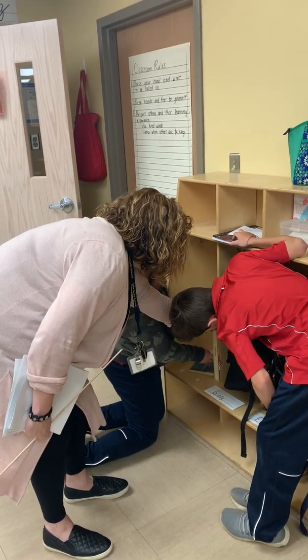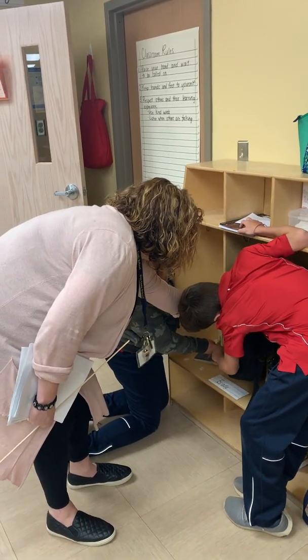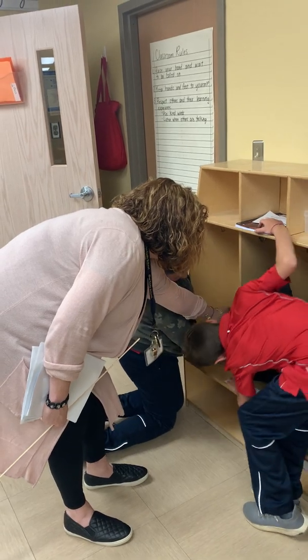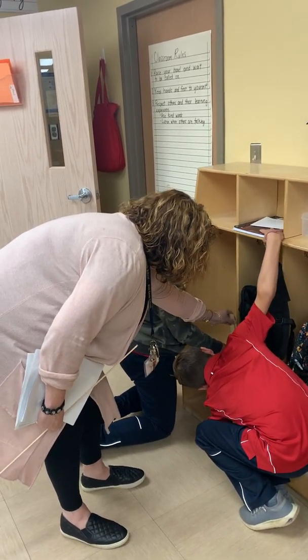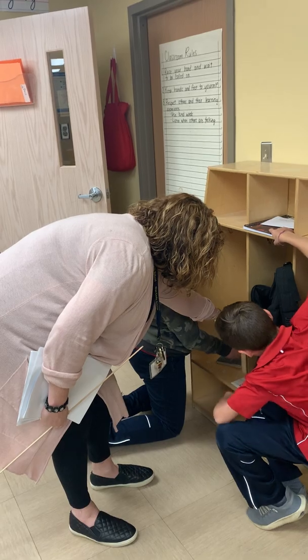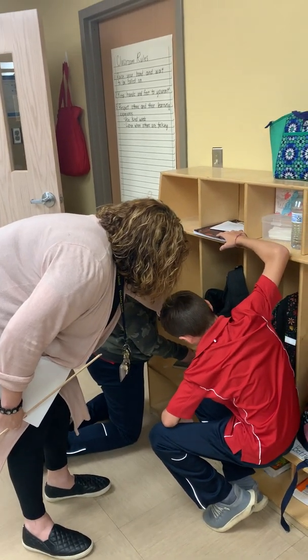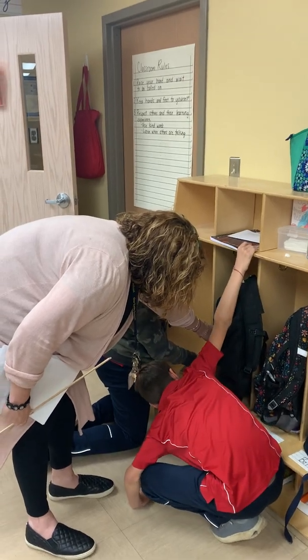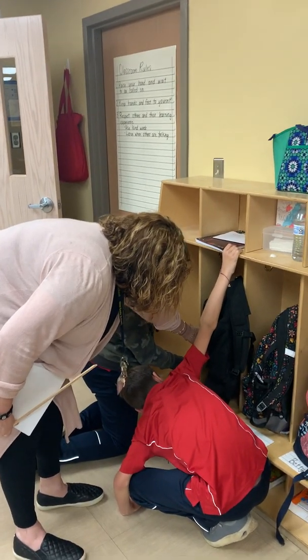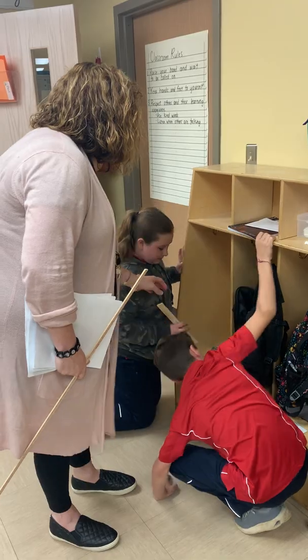So how many inches is that, Brady? Is it upside down? Oh, good. That might be easier. 4? No, 4? Okay. So can you guys write that down?